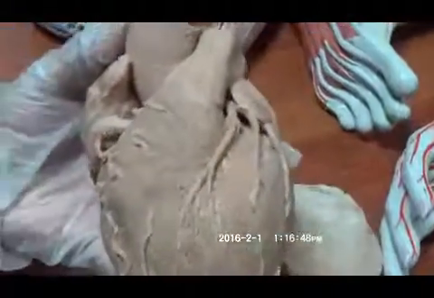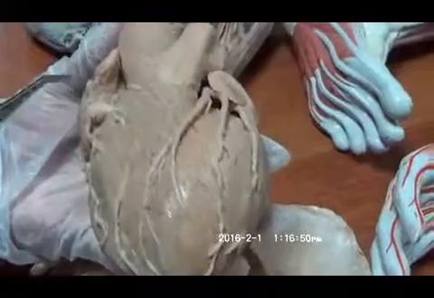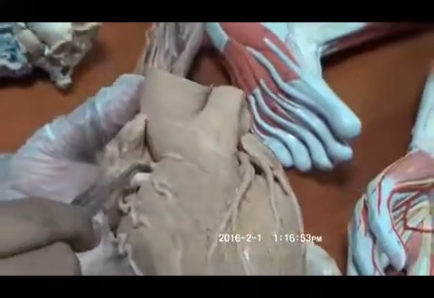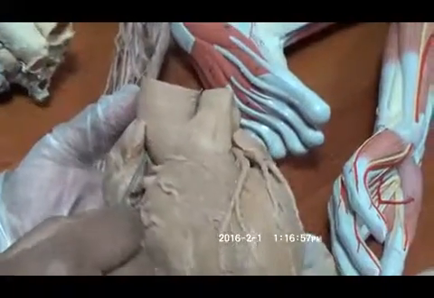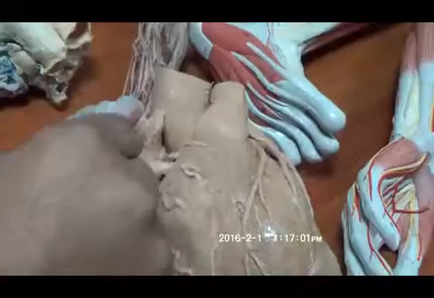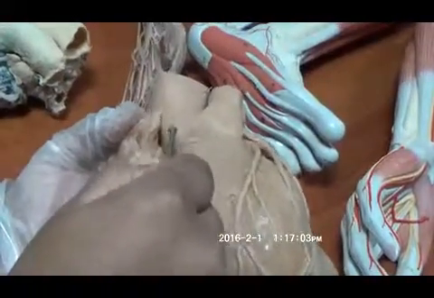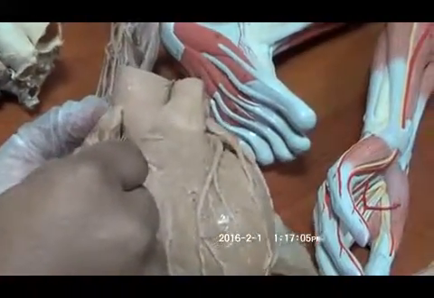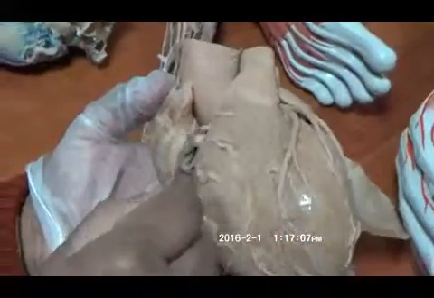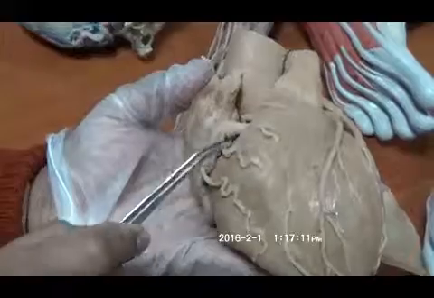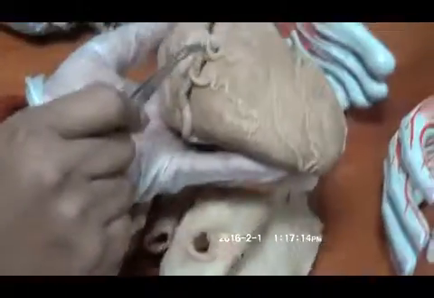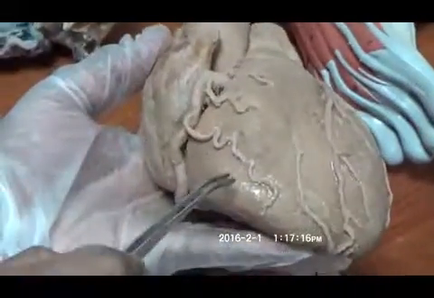So I told you the first branch will be the SA nodal branch. This goes posteriorly, between the aorta and the superior vena cava here. Between the atrium or the auricle and the ascending aorta, and then supplies the conducting system, mainly the SA node. And next come the vessels around the infundibulum, right? So these are all the infundibular branches supplying the right ventricle.